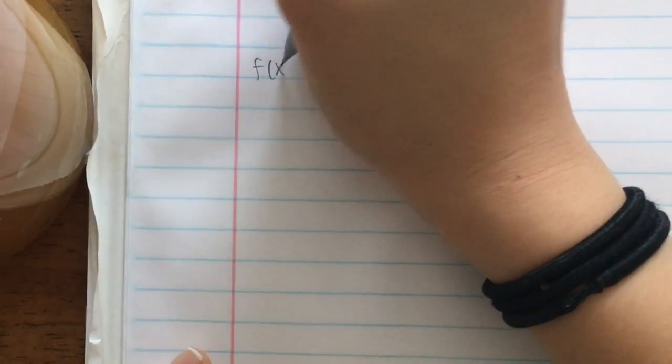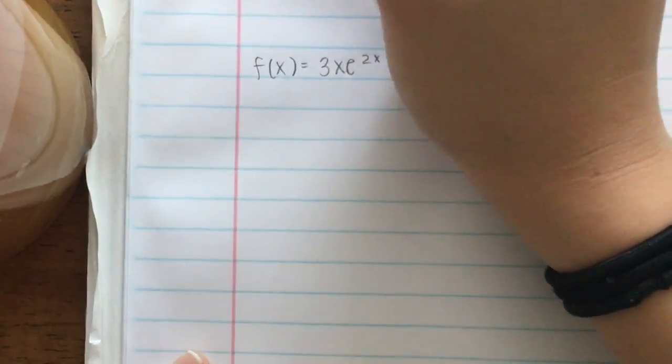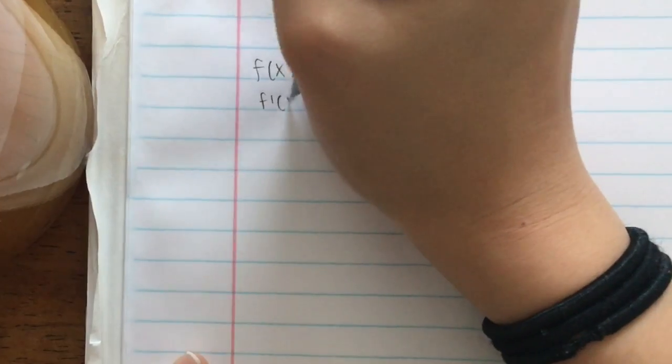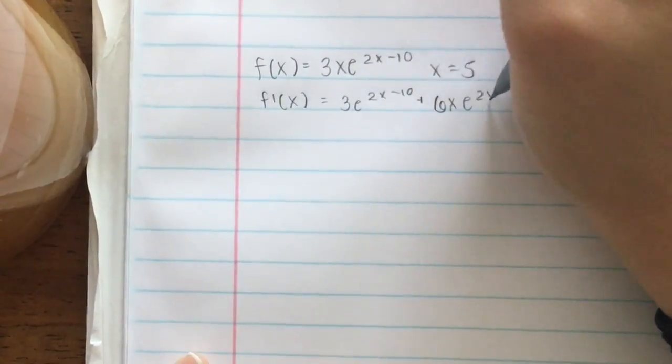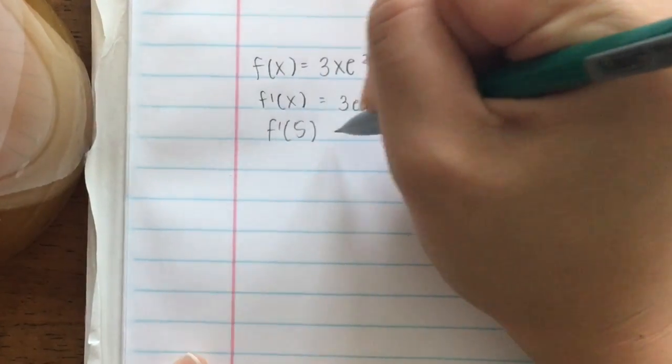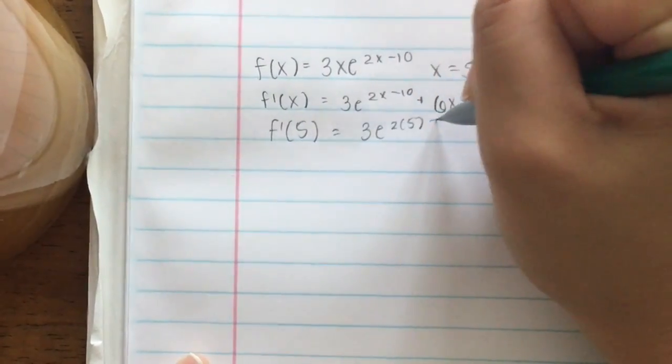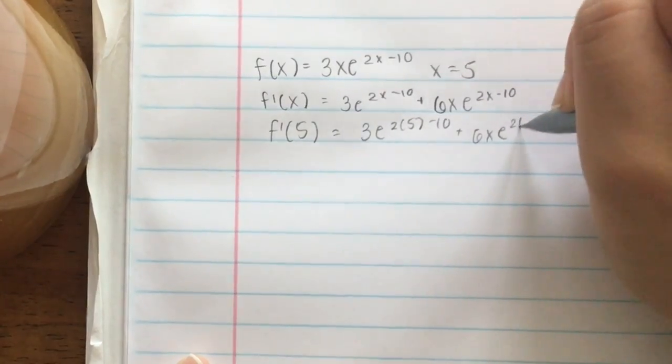In order to solve the passcode to the phone, you must solve this problem by finding the equation for the linear approximation to the function. You have to first find the derivative of f of x, which is 3e to the 2x minus 10 plus 6x times e to the 2x minus 10.